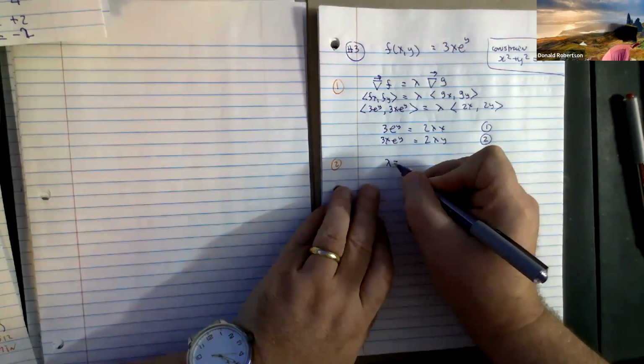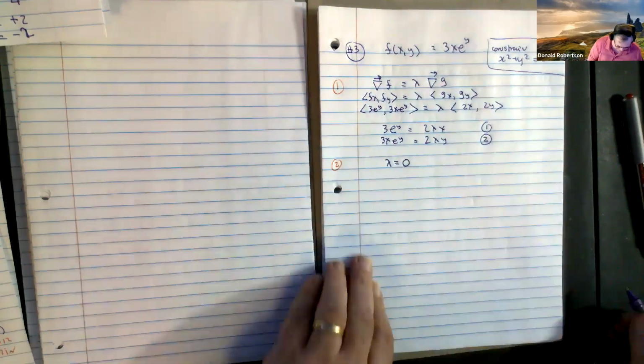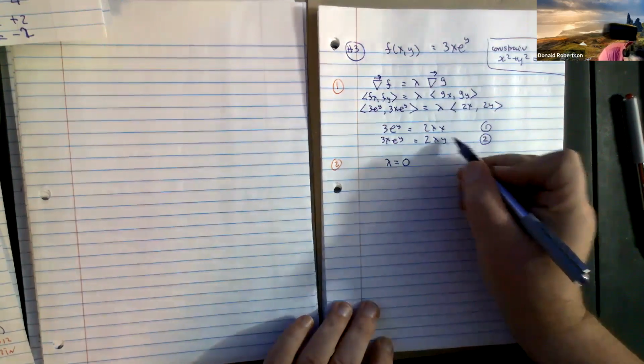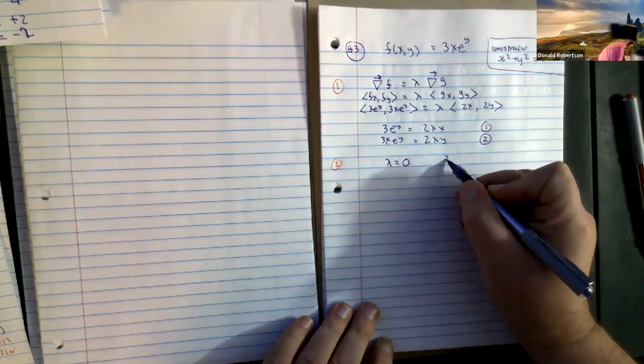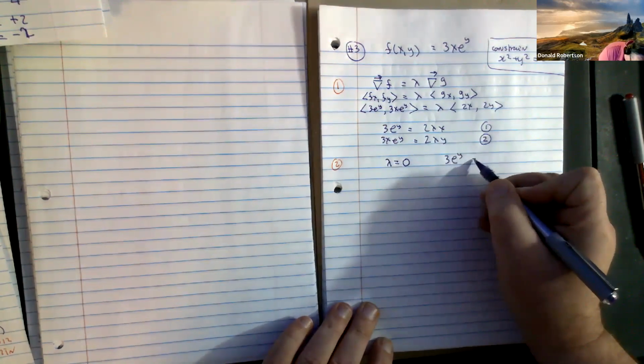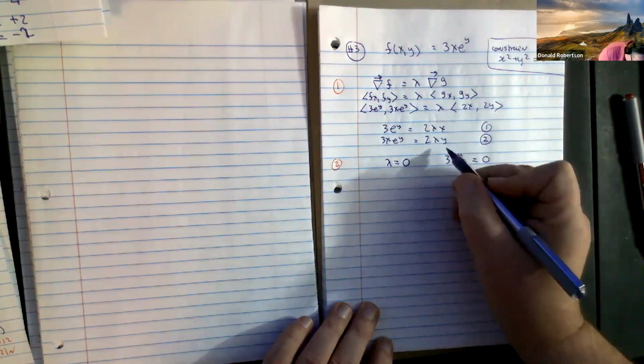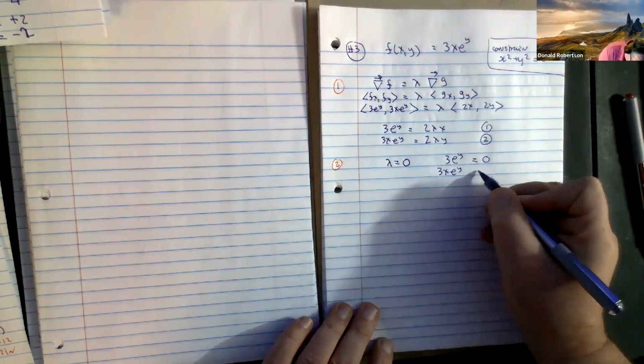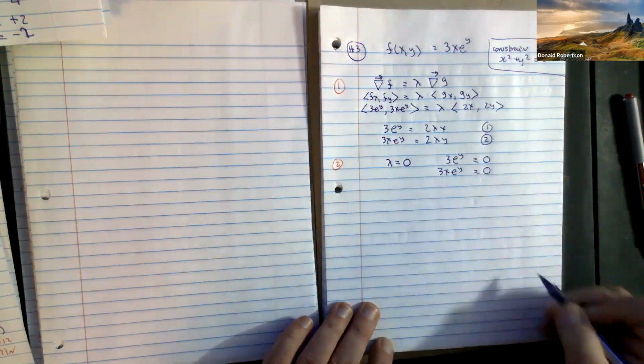Let's assume that lambda equals 0 and see if we get any solutions out of it. Well, if you take equation 1 and you make lambda 0, you get 3e to the y equals 0. And if you make lambda 0 in equation 2, you get 3x e to the y equals 0.